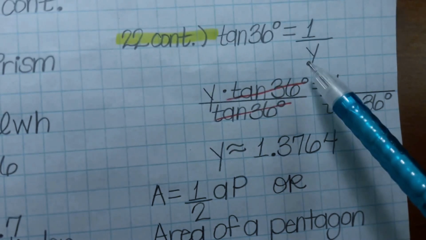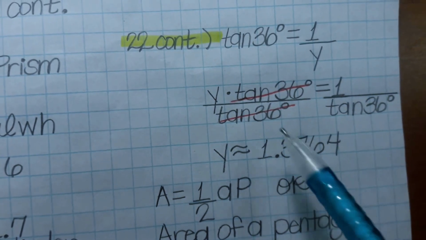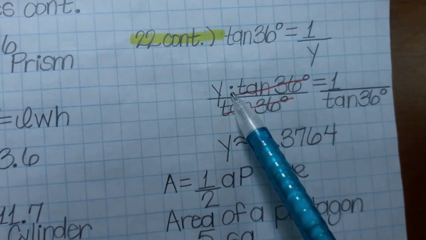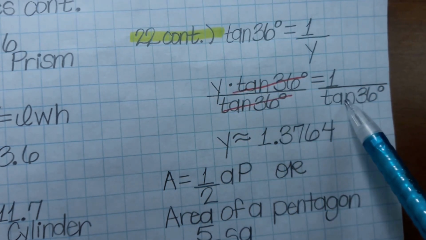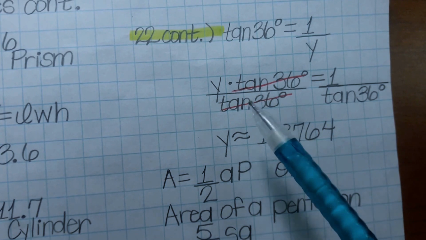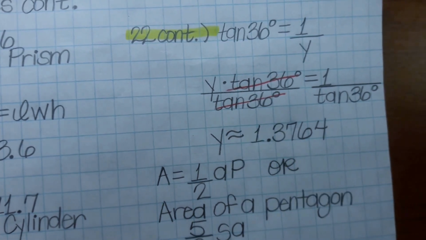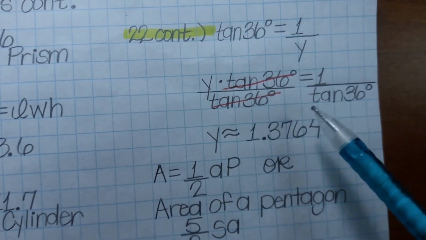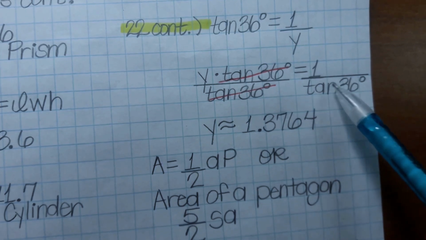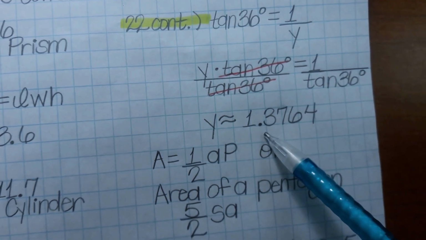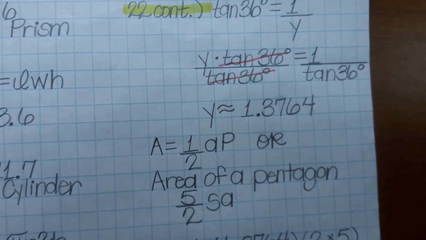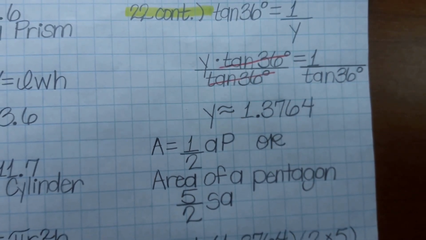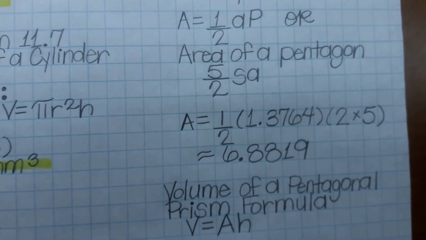From here, I need to cross multiply. So to cross multiply, I have y times tan 36 equals 1. Divide both sides of my equation by tan 36. The tan 36's cancel out to 1. Type in your calculator 1 divided by tan 36 degrees and you should get 1.3764. And you want to make sure that your mode on your calculator is in degrees.